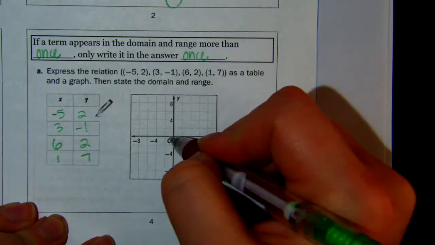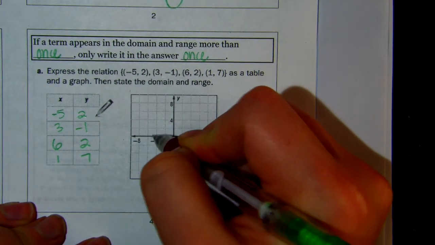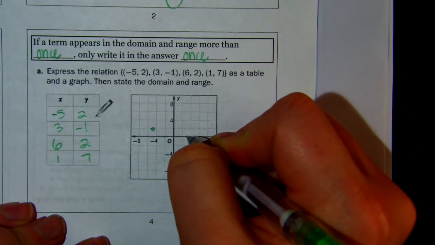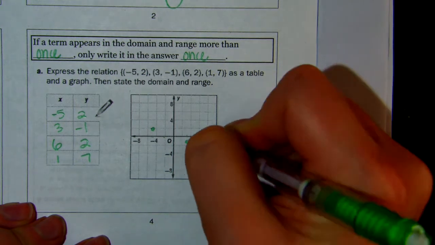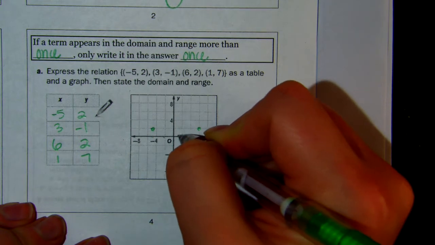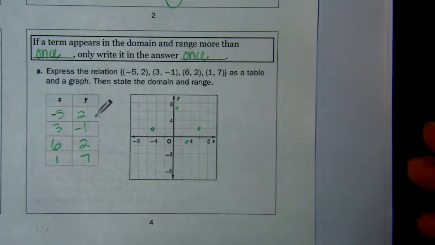It wants us to graph them. Careful, these go by 2's. So -5, 2, 3, -1, 6 over there to the right, up 2, 1 to the right, and up 7. So now we have the relations as a table and as a graph.